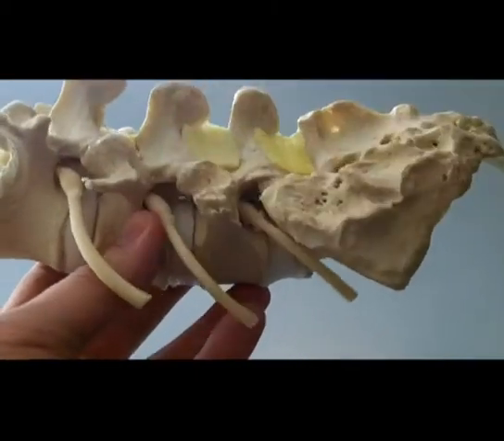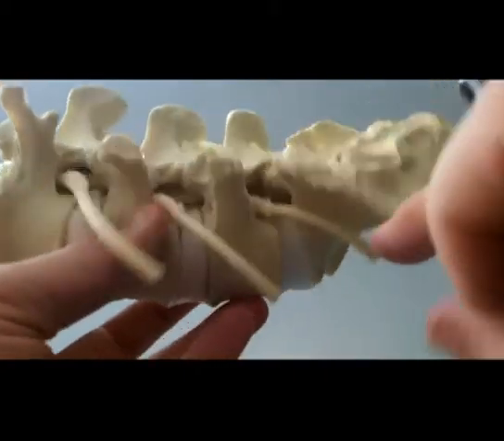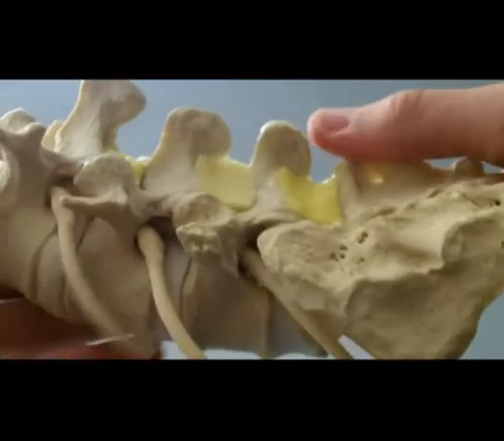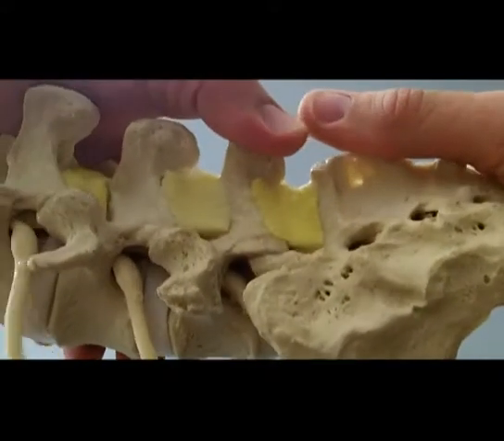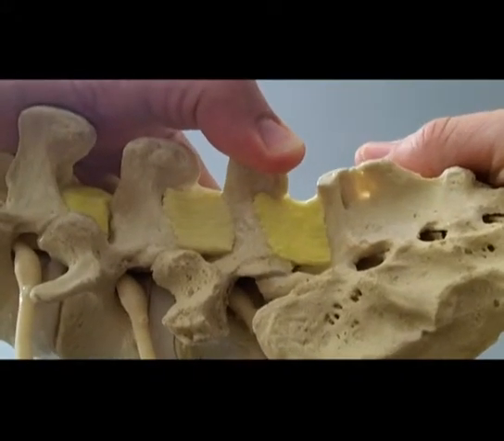So one of the techniques I use once I identify where the pain generators are, whether it's the disc or the facet joints, I'll render flexion distraction, which is a technique to open those facet joints. You can see that.